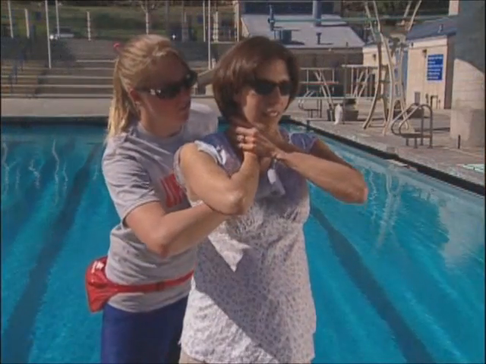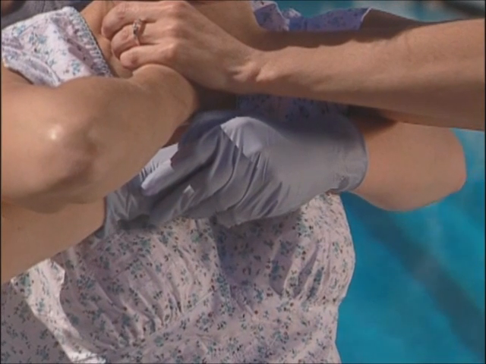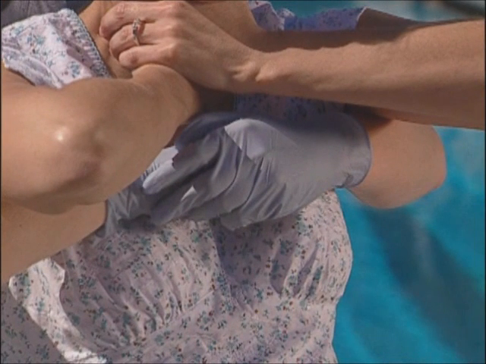If the victim is obviously pregnant, known to be pregnant, or too large for your arms to reach around, do not give abdominal thrusts. Give 5 chest thrusts instead. For a pregnant victim, adjust your hand position to be slightly higher on the center of the victim's chest.